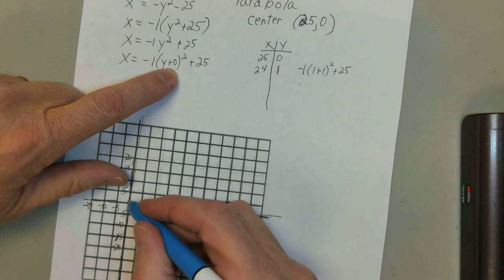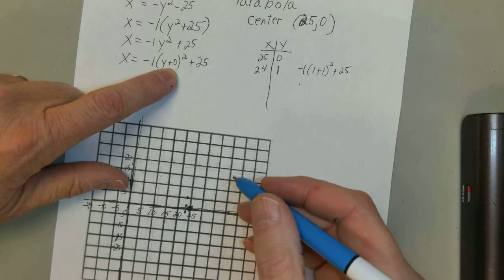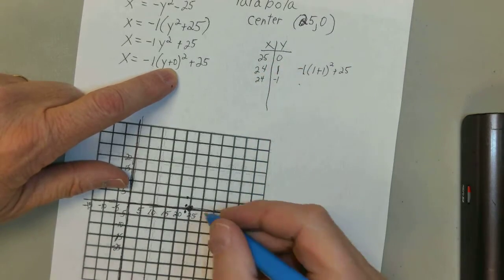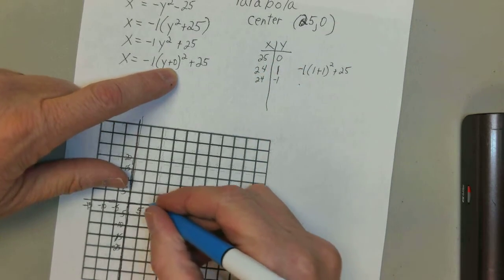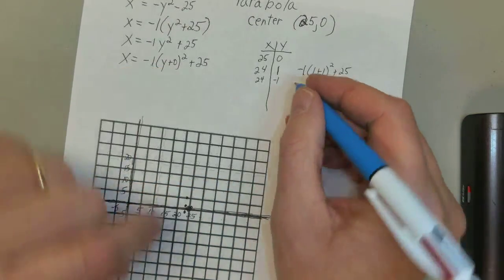So 1 is about 1/5 of the way up, right there. Then I go down here, because 24, -1 is also a point, since the axis of symmetry is the x-axis.